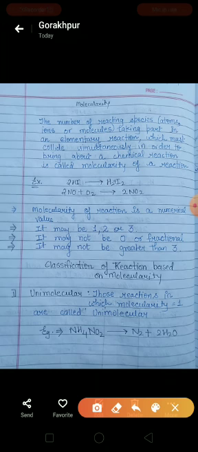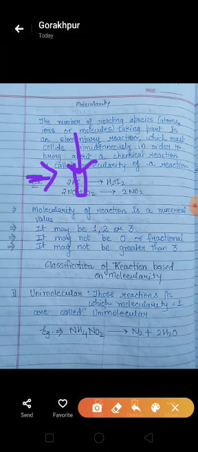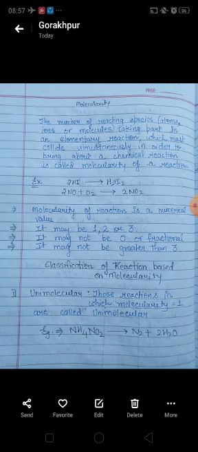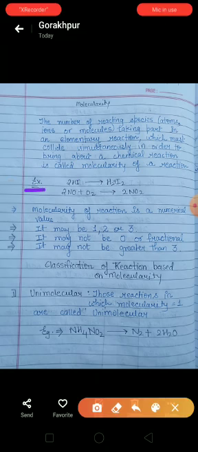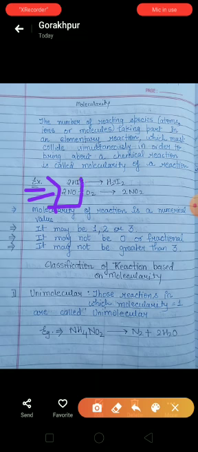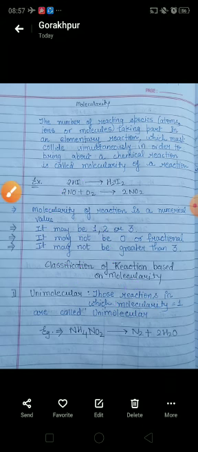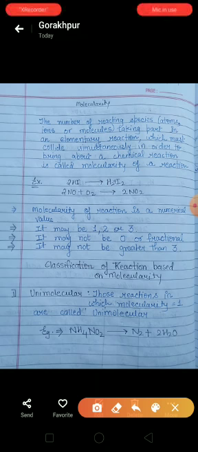Okay, now let us see the example. Here you are seeing 2HI breaks down into H2 and I2. For this the number of reacting species, that is HI, is 2, so the molecularity will be 2. And similarly for this reaction, that is 2NO plus O2 gives 2NO2, here also, as there are 2 molecules of NO and 1 molecule of O2, 2 plus 1 results in 3. So for this molecularity will be 3. This is the basic definition of molecularity.